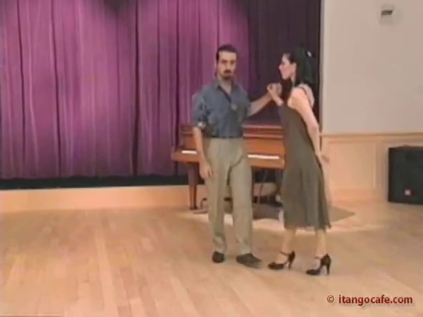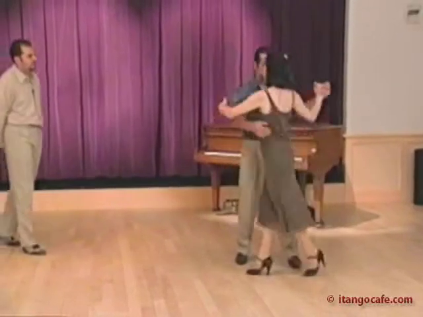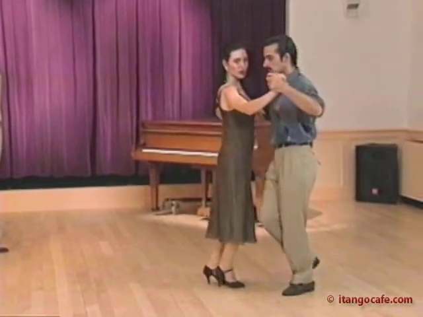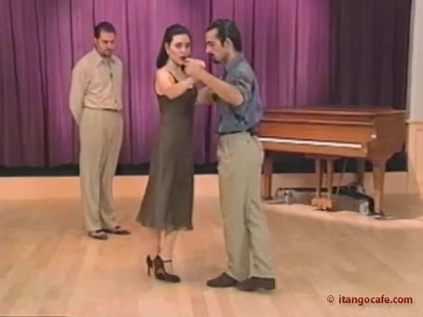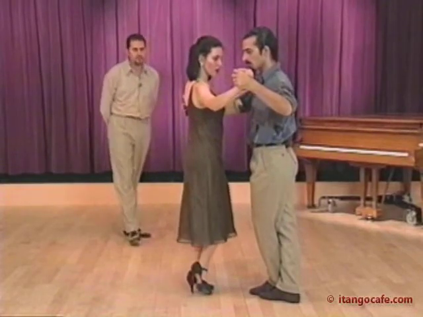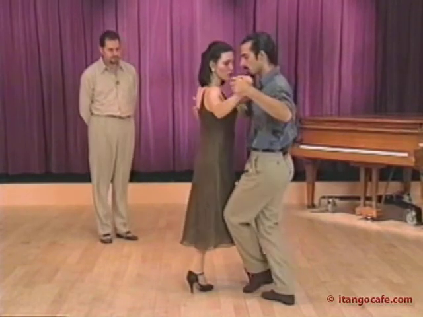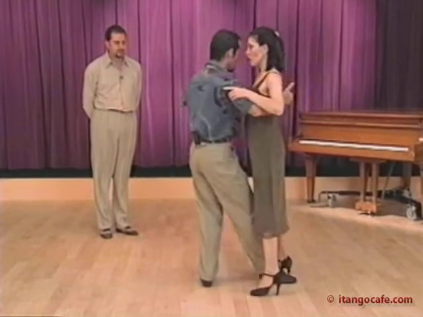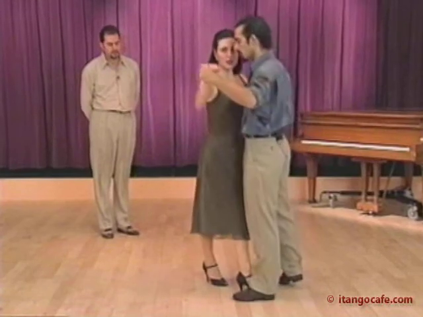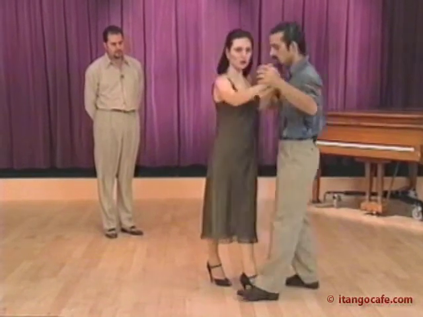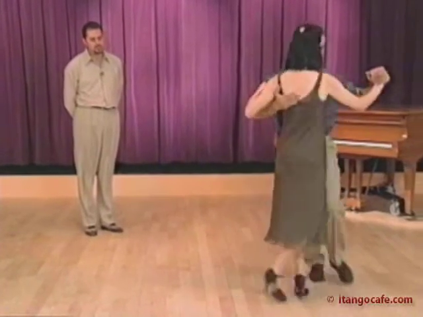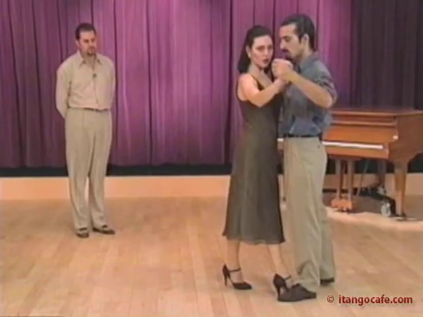And now we're going to explain the part of the woman. So we're going to start out going to step number 5 of the basic. And we begin to turn with our right foot. He's going to be doing sacadas on our trailing feet, but there's really nothing we have to do. Our step doesn't change.